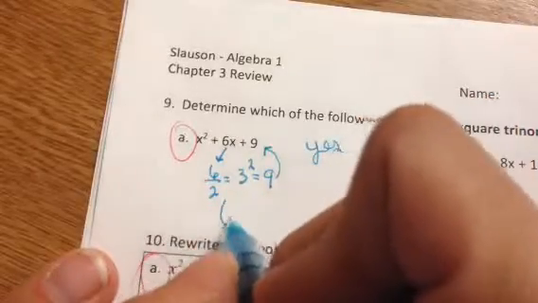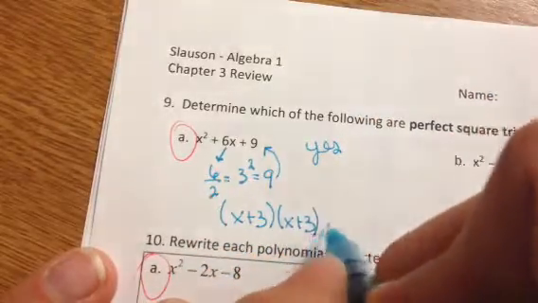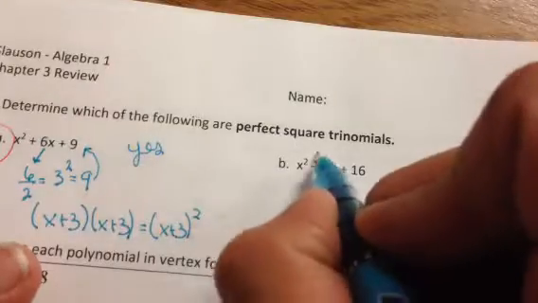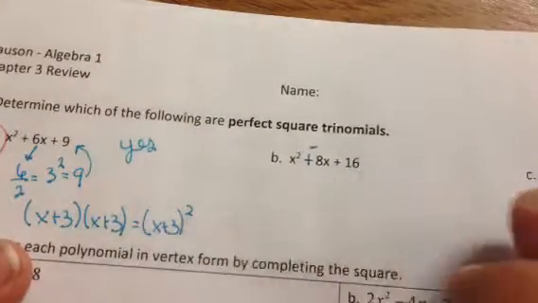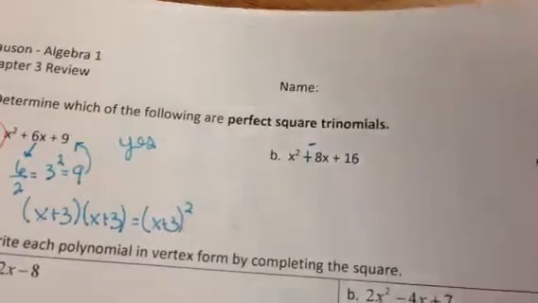If I factor this, I will get identical parentheses of x plus 3 and x plus 3, which is x plus 3 squared. So just run that through here. Again, you should probably look at this as a negative 8. And just because they're here, it doesn't mean they will be perfect squares. So they're not all definitely yes.